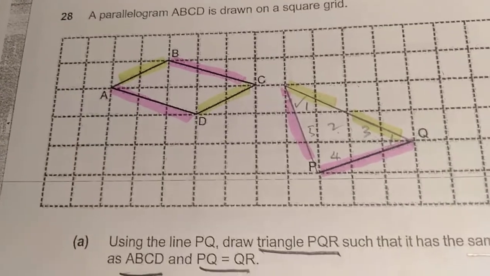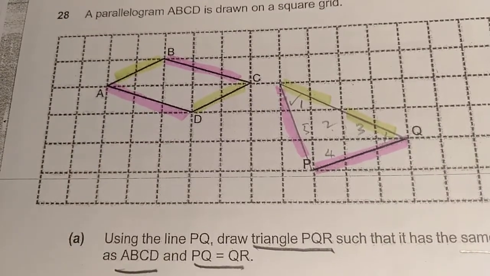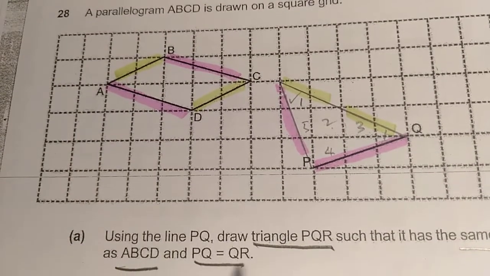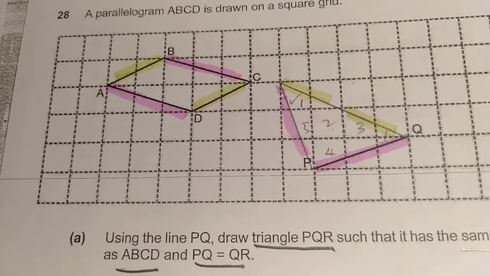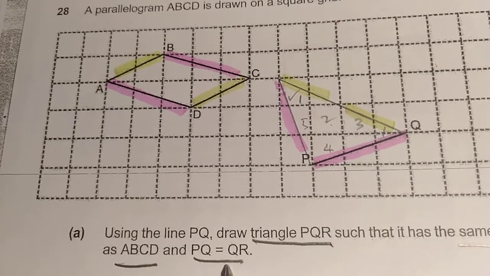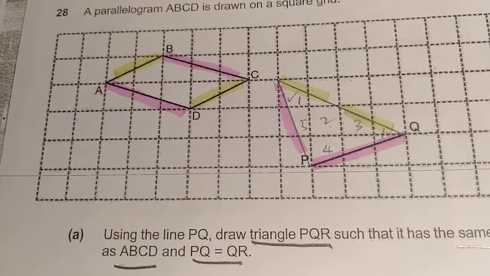Now this question, this kind of question, you've got to fulfill the conditions. First, you must draw a triangle. Secondly, the triangle must have the same perimeter as ABCD. And thirdly, 2 lines must be equal. Now all these conditions are meant to help you to draw, plus you will definitely draw a shape that the teachers can mark.